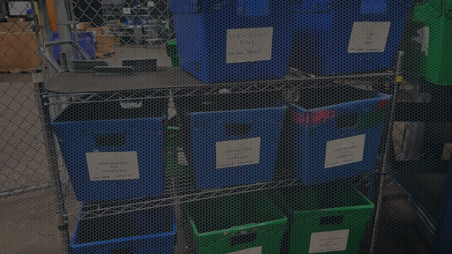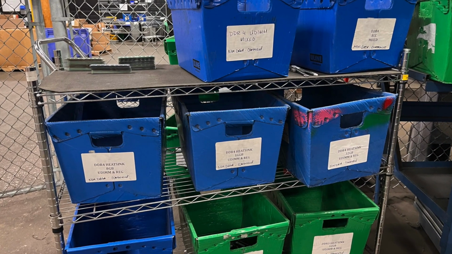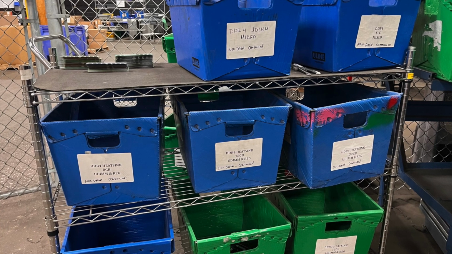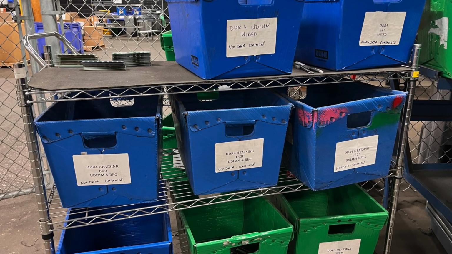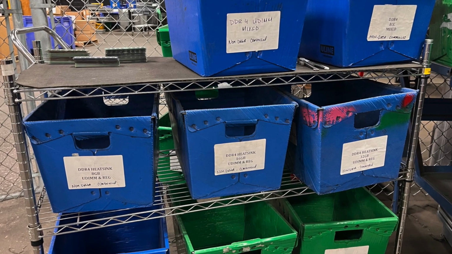At this facility, RAM that has been removed from disassembled devices or collected from customers is sorted into several categories, including physical size, generation, speed, memory capacity, and whether it is server RAM or desktop RAM.